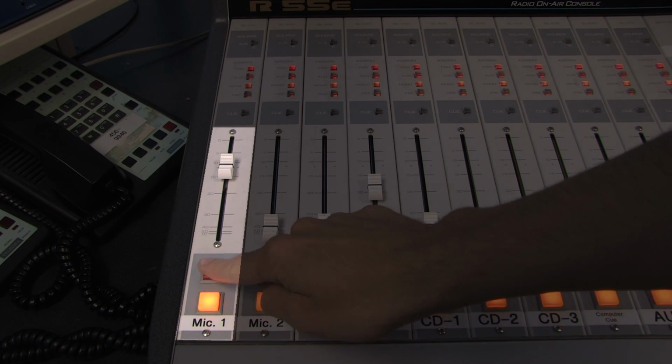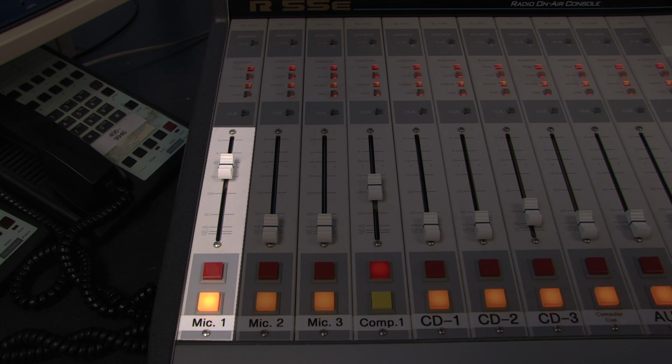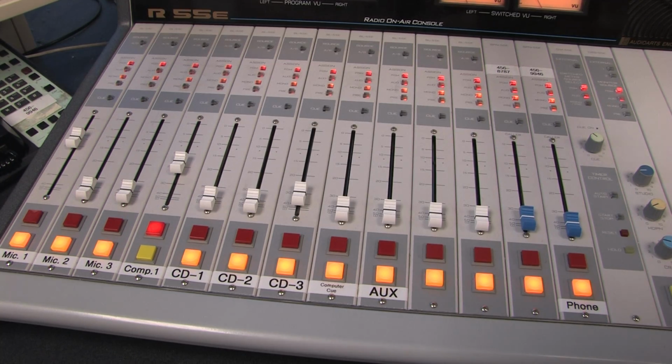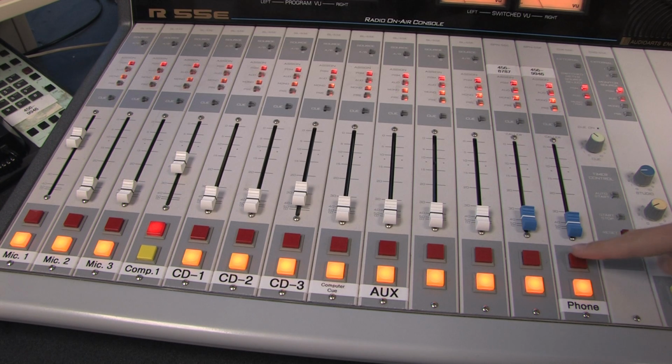To put the mic on the air, press the red button. To mute the microphone, press the amber button. An indicator light will show the status of the channel. You will notice that when one or more of the microphones or phone lines is turned on, the studio monitors will automatically be muted. This is to prevent feedback.